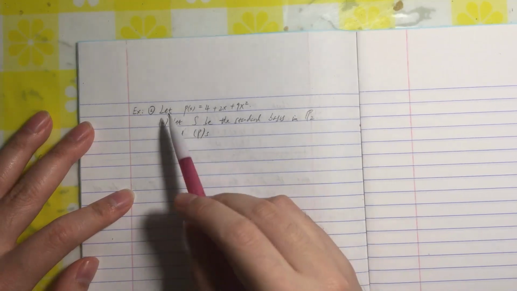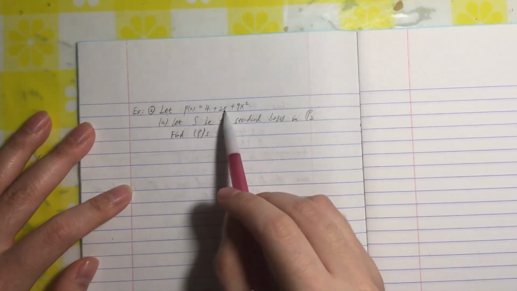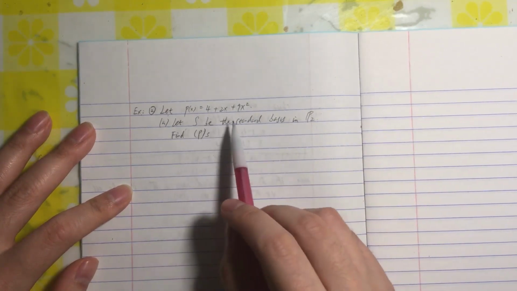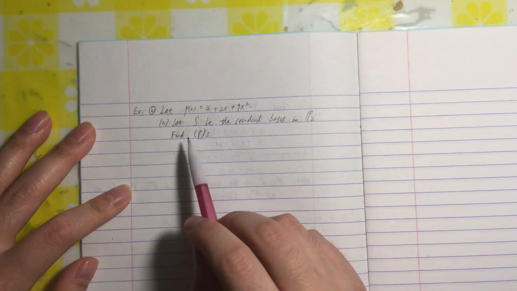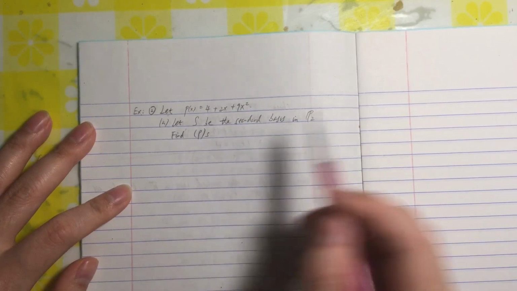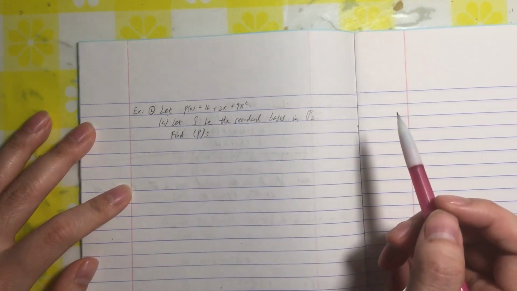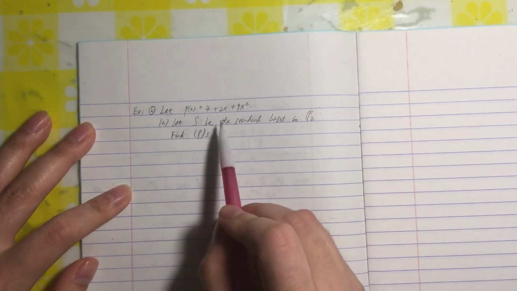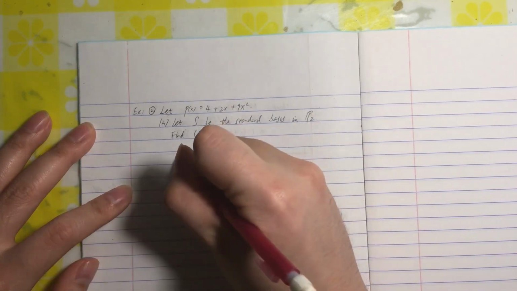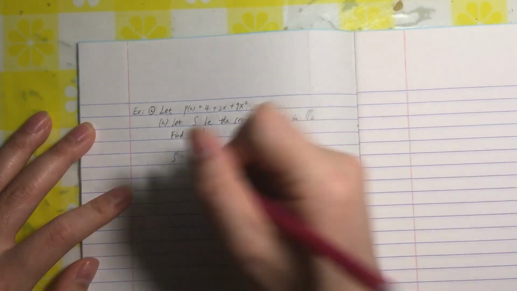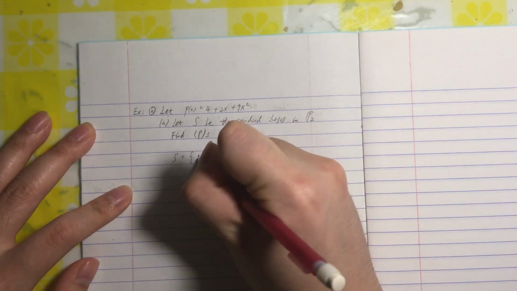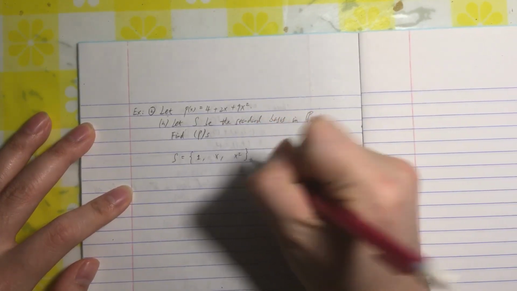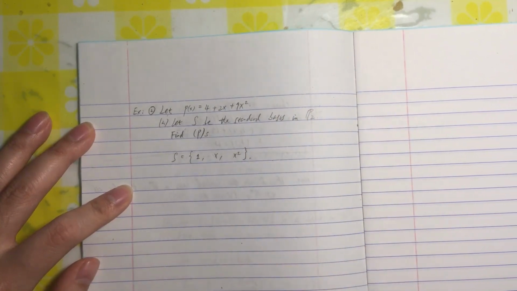Next example, let P of x equal to 4 plus 2x plus 9x squared. Part A, let S be the standard basis in P2. Find the coordinate vector of P with respect to S. How can we find it? S is the standard basis in P2. We know that the standard basis in P2 has 3 vectors, 1, x, and x squared.